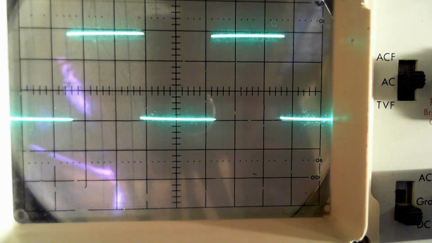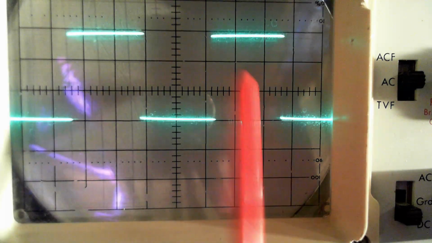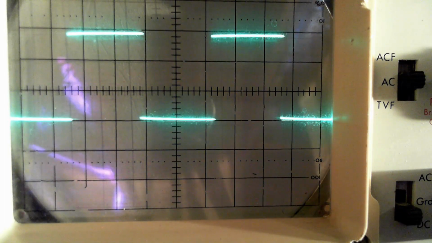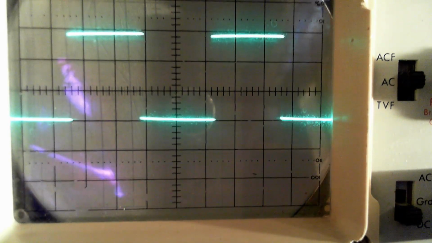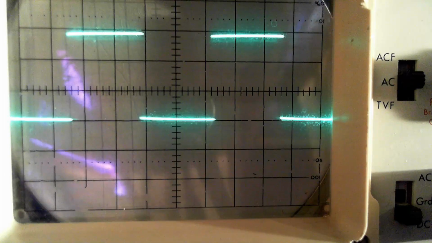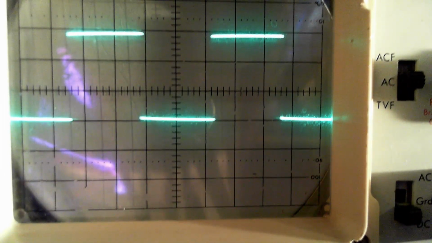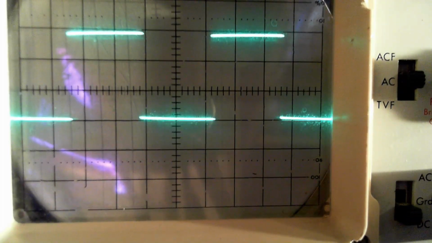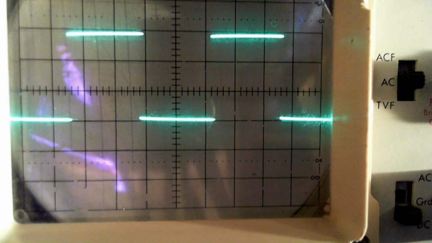I have a times 10 in. I'm using a probe, and there's a curve there, a very slight curve. Let's see if adjusting this affects it now. Okay, just putting in the alignment tool here. You have to align the alignment tool up.